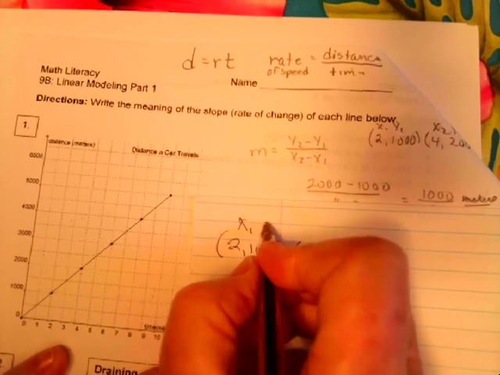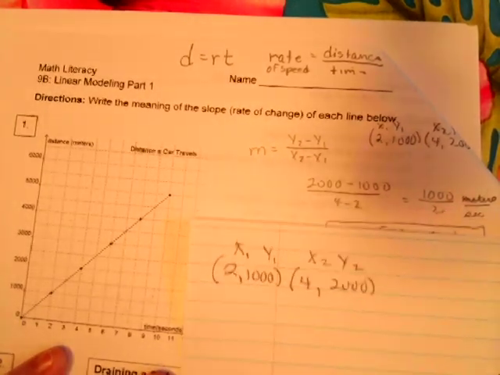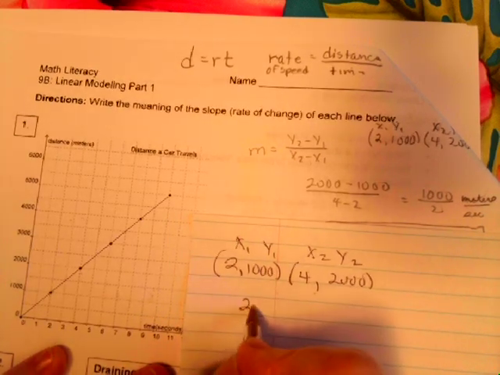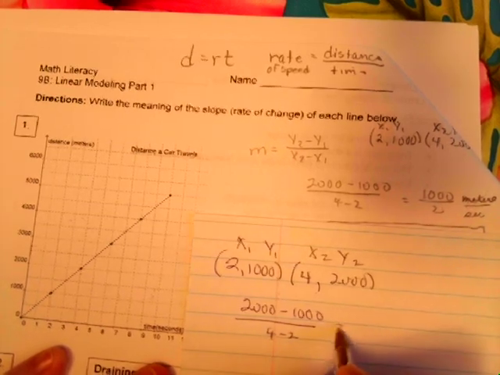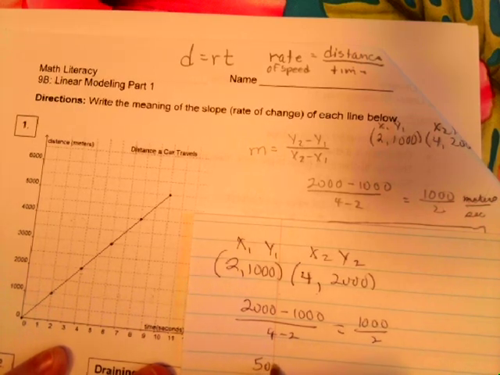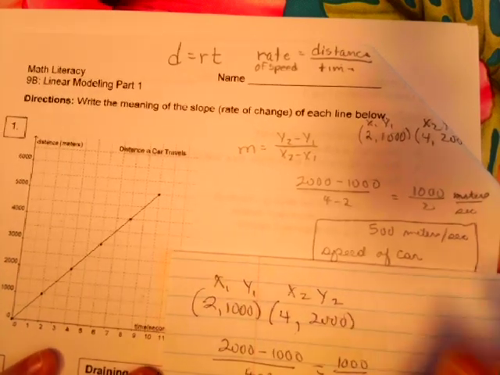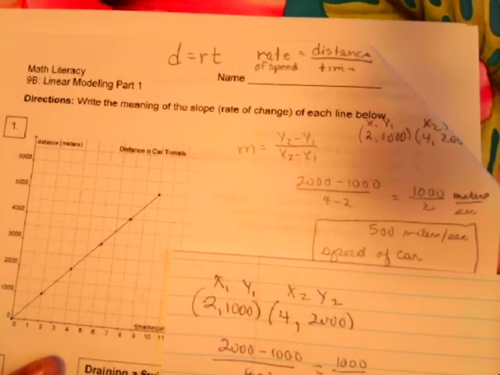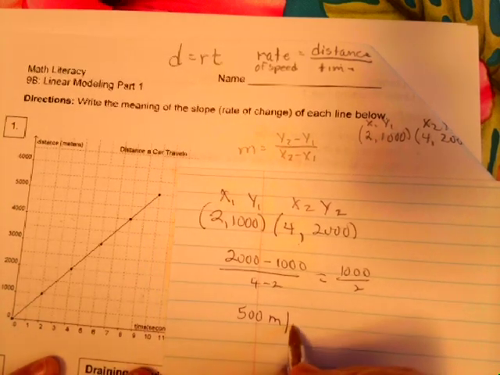I label these x1, y1 and x2, y2, and substitute these values into the slope formula. 2000 minus 1000 over 4 minus 2 is 1000 divided by 2, which is 500. This speed is 500 meters per second.